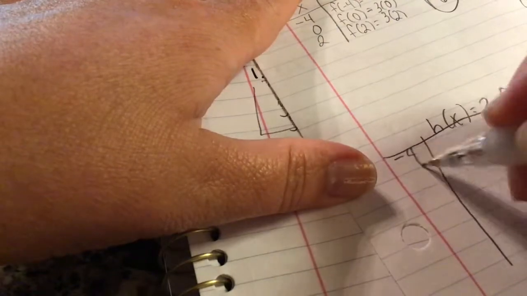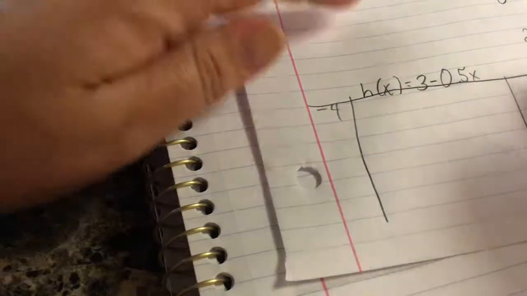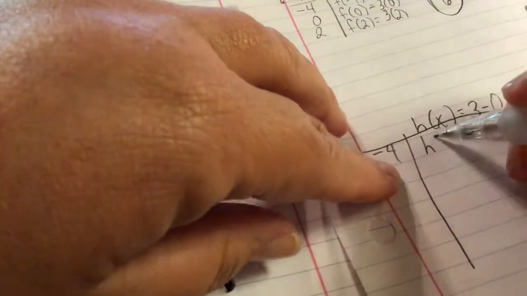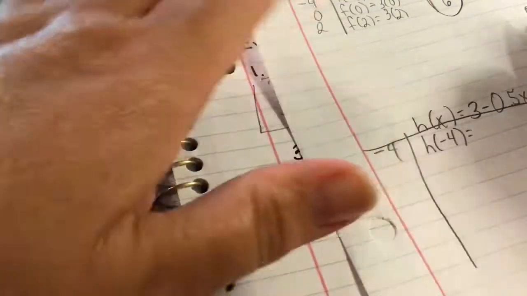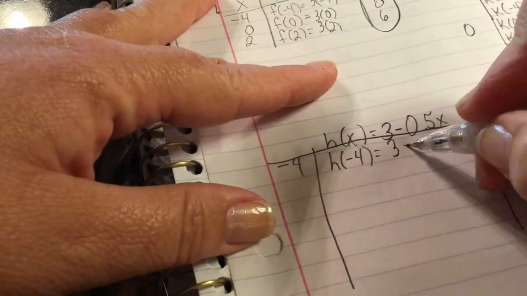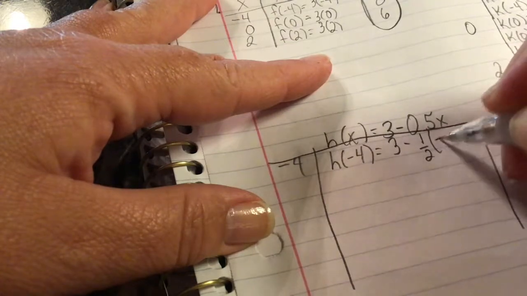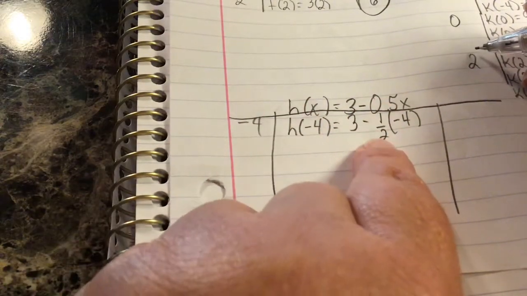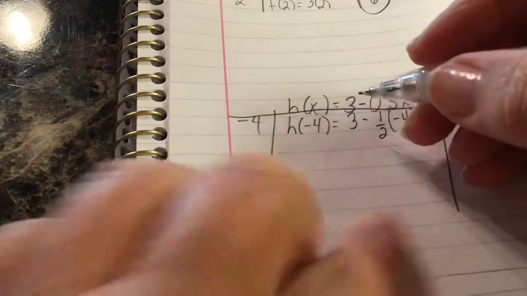Okay, negative 4. Now, I want you to try to think about decimals as fractions, because believe it or not, many times it is easier to think about it as a fraction. Most students wouldn't agree, but I'll teach you that it really is. When you look here, 0.5 is 1/2. So I have 3 minus 1/2 times negative 4.